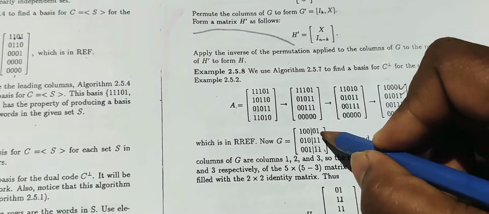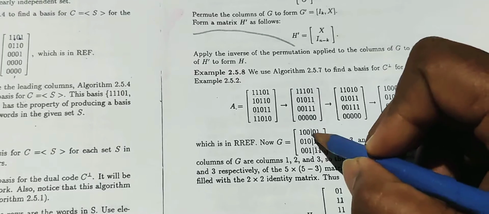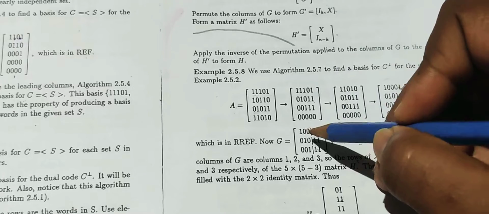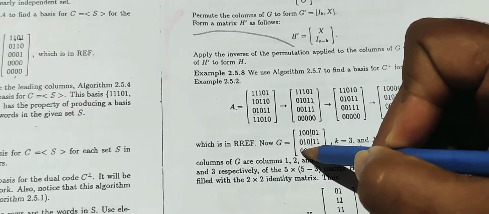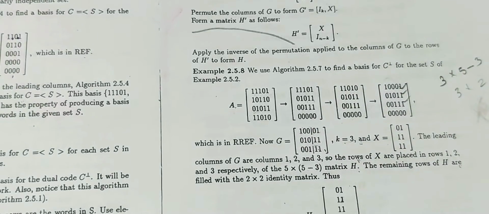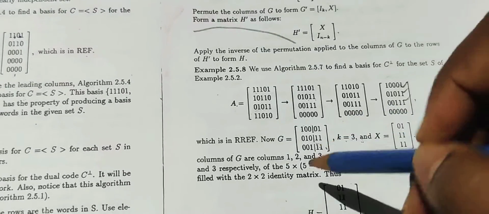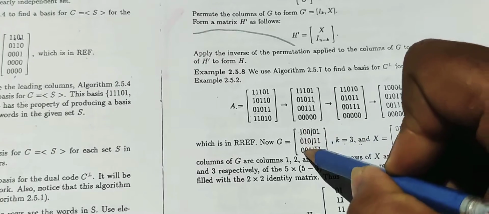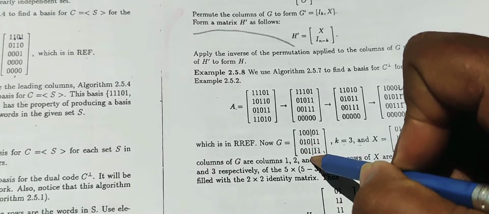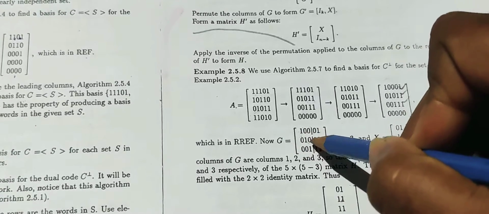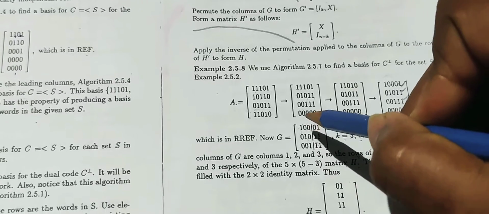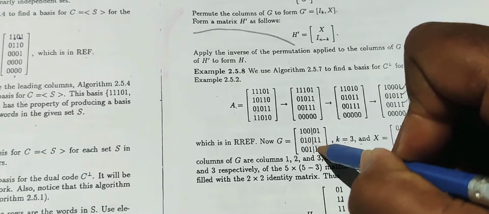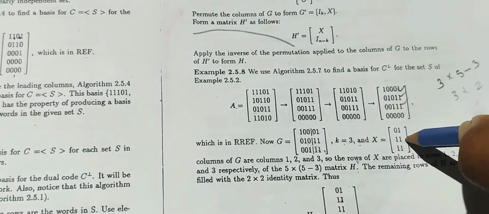Okay. So what is X? We delete the leading columns. What is a leading column? A column containing exactly one non-zero element. So here the first column contains exactly one element, and the second one also, and the third one is 1 1. So deleting the leading columns of G gives the matrix X. So X is 0 1 1 1 1 1. This is the matrix X.